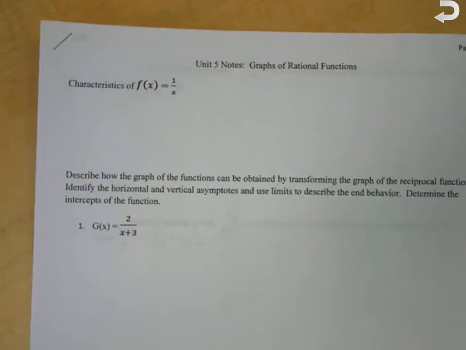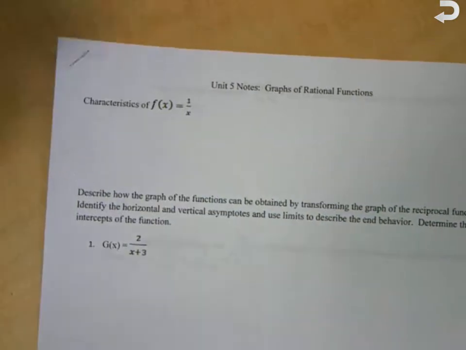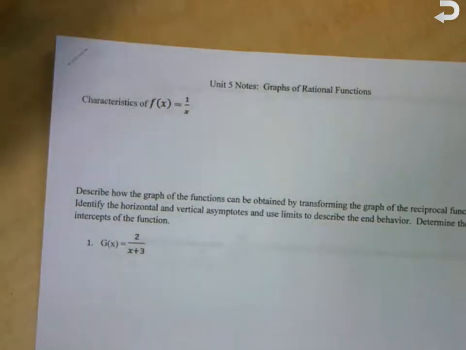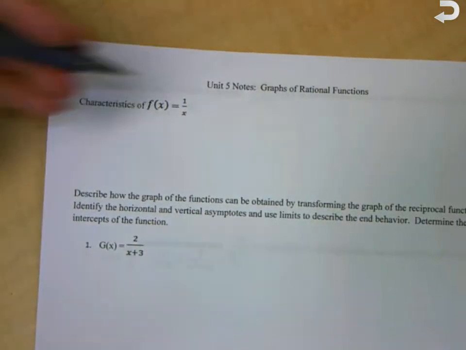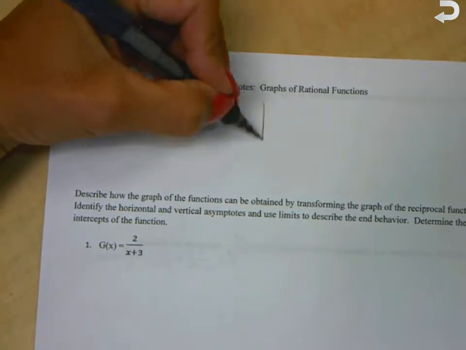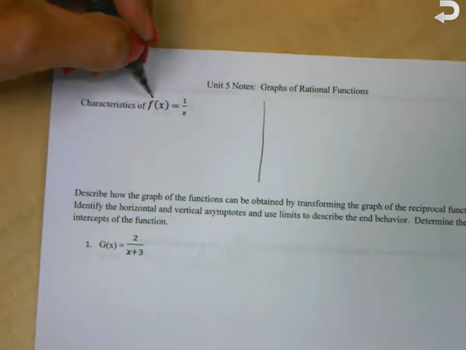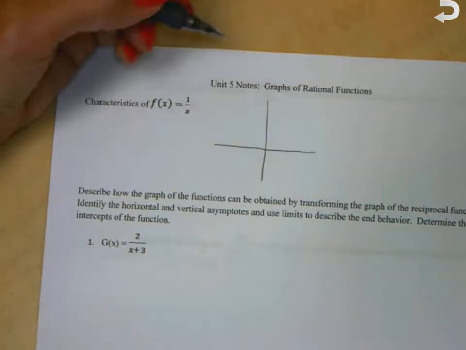In this video, we're going to look at page 1 of the second part of Unit 5 notes, looking at graphs of rational functions. Now, we referred to rational functions that looked of this nature earlier on in the course. And we know that if I have the parent function of f of x equals 1 over x, that's going to end up graphing a hyperbola.